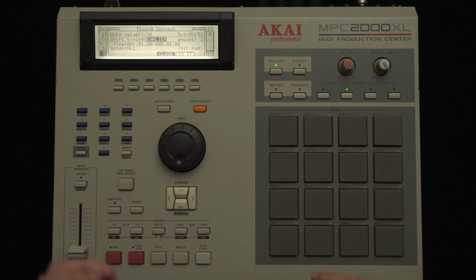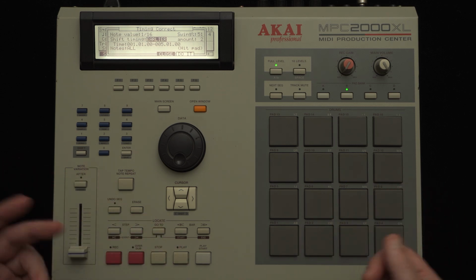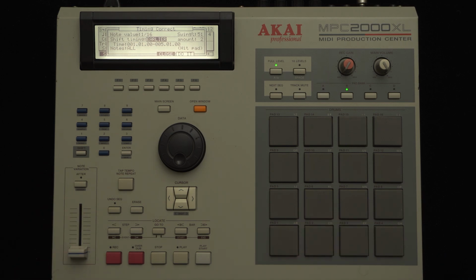So I wouldn't worry too much about what everyone else is doing. Just get in there and experiment. You know, if worse comes to worse and you mess it up, you hit undo and go and have another shot at it. And again, similar to the other edit pages, we've got a time range here that we can apply the settings above to.